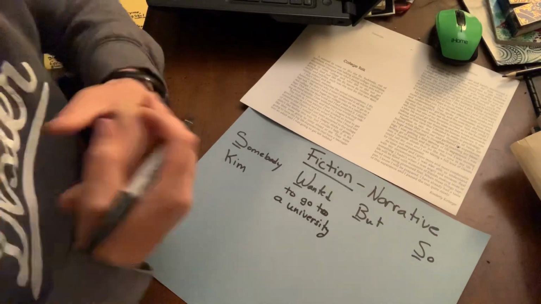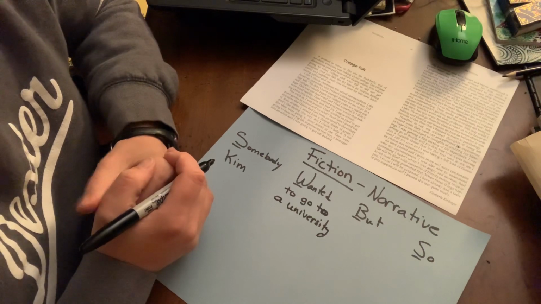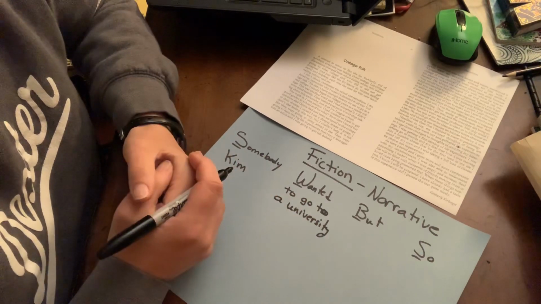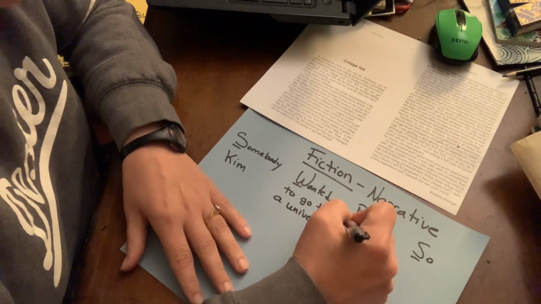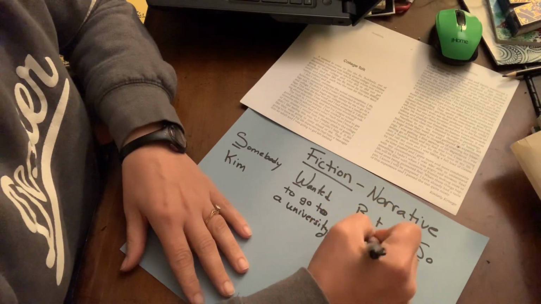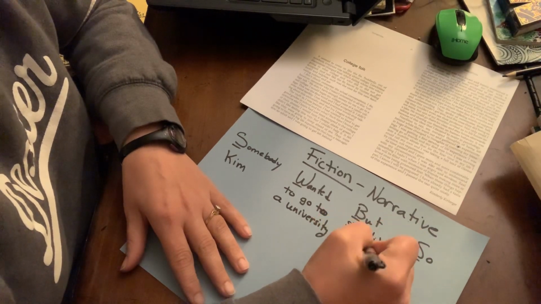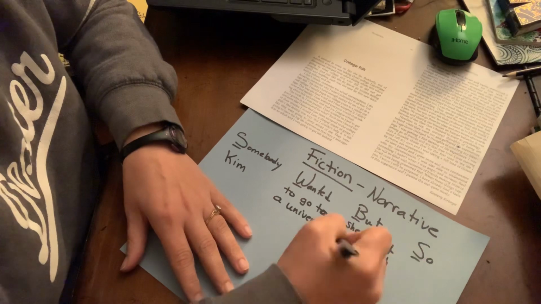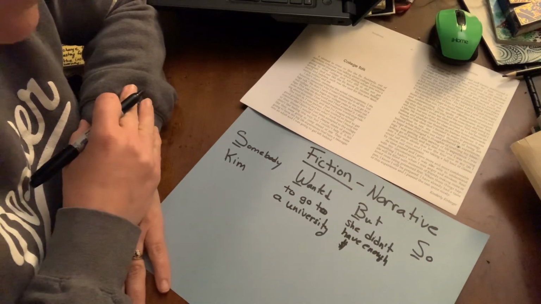Okay, but what was the problem? Why couldn't she go? Right, it wasn't that her grades weren't good enough. The problem was she didn't have enough money, right? I can do the money sign, right? She didn't have enough money.